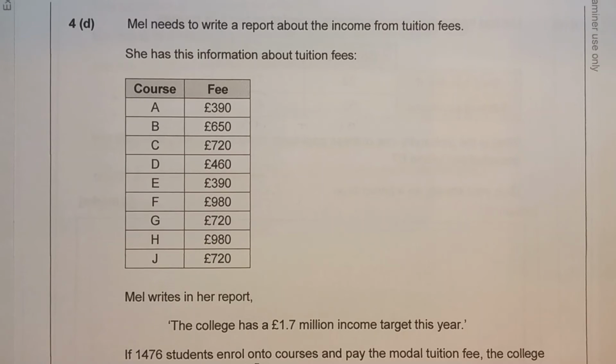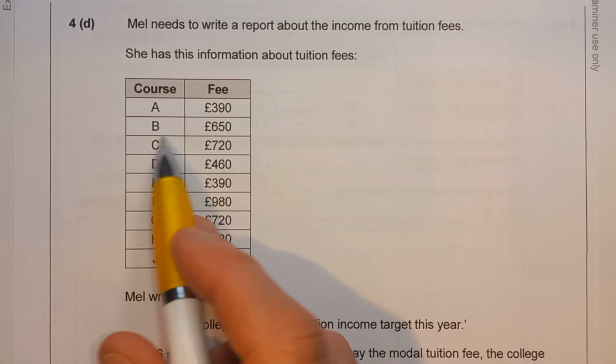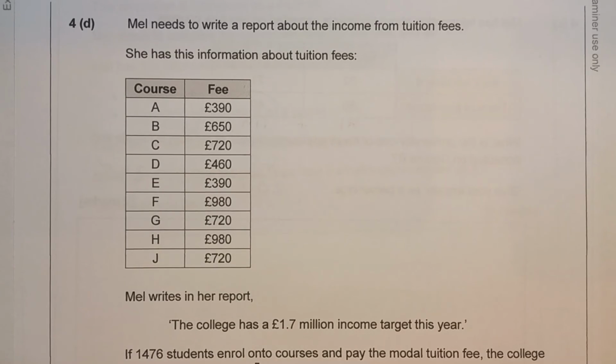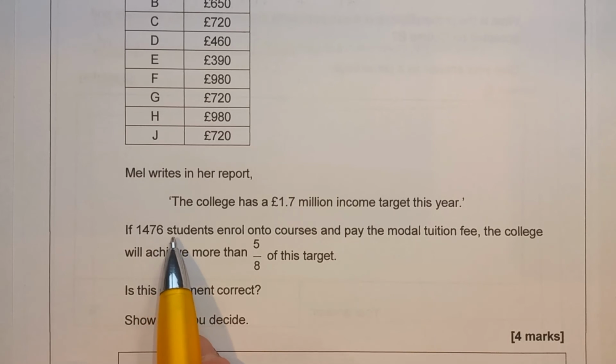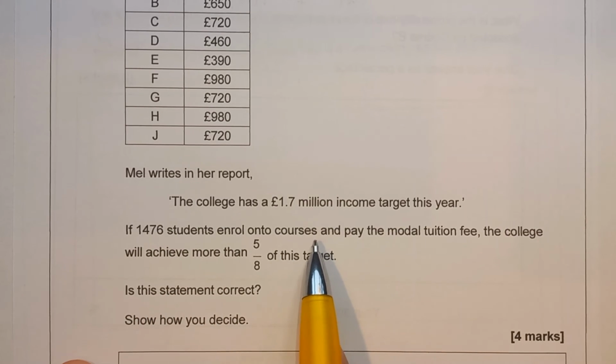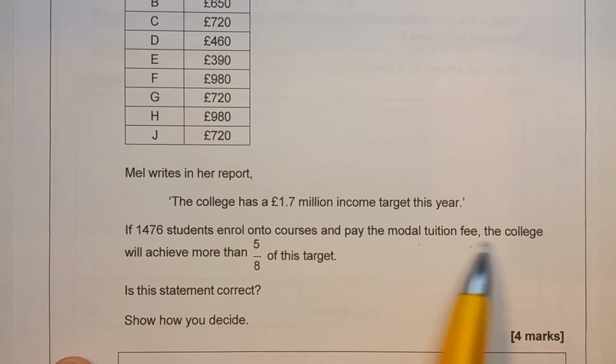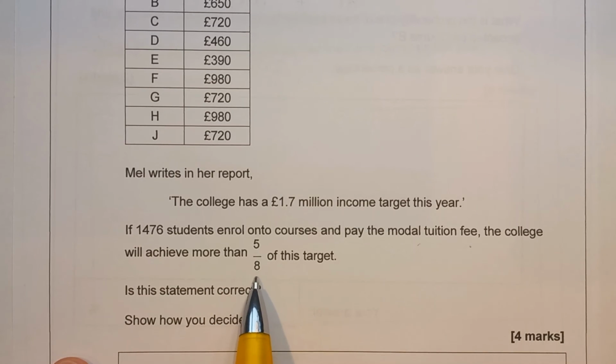Okay, 4D. Mel needs to write a report about the income from tuition fees. She has this information about tuition fees. So course A costs £390, B costs £650, and so on. Mel writes in her report, the college has a 1.7 million income target this year. If 1,476 students enrol onto courses and pay the modal tuition fee, the college will achieve more than 5/8 of this target. Is this statement correct?